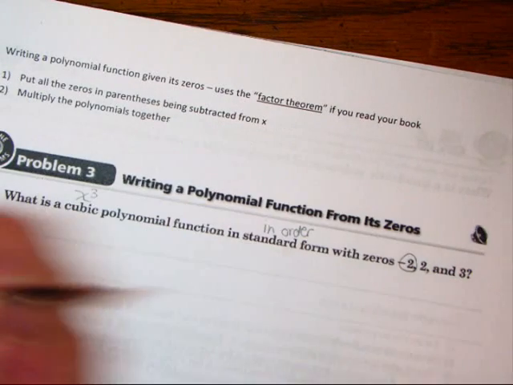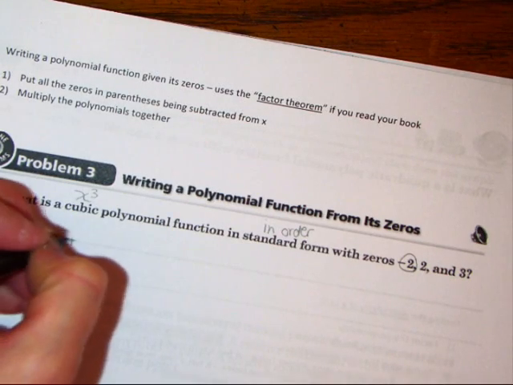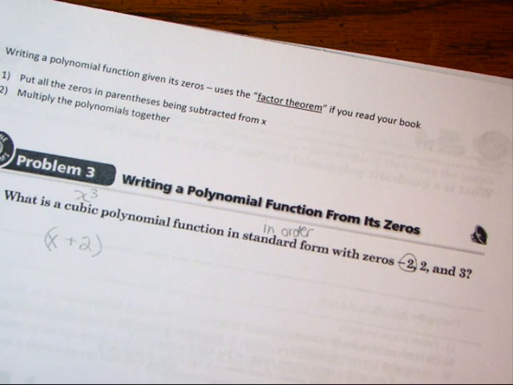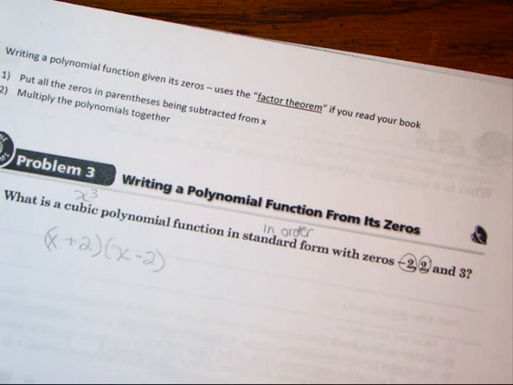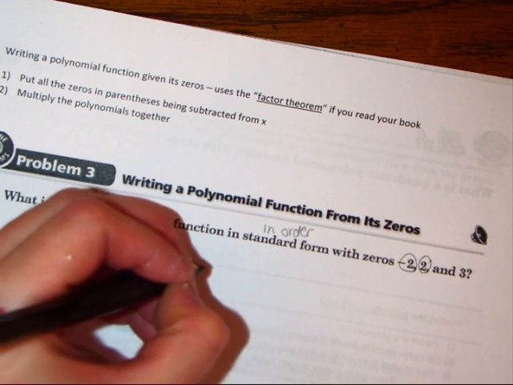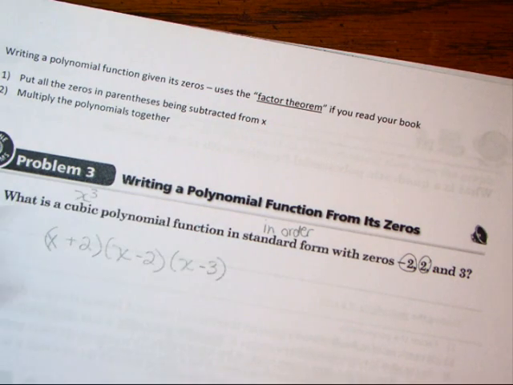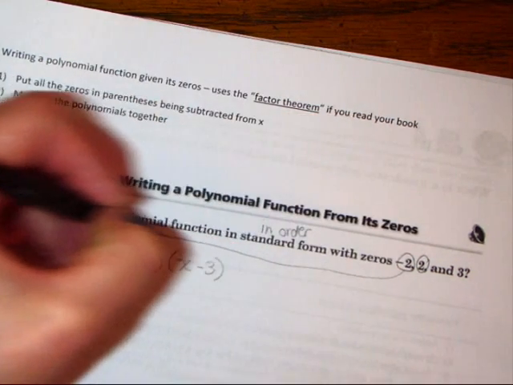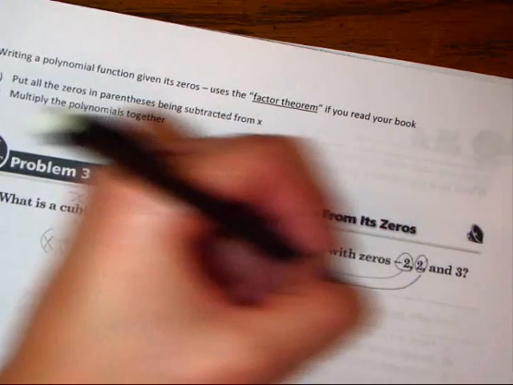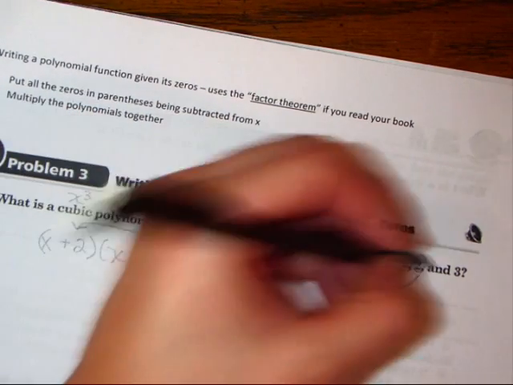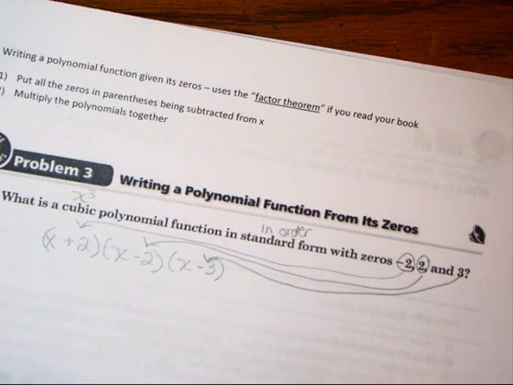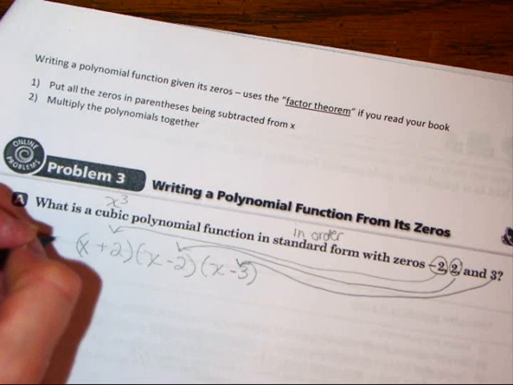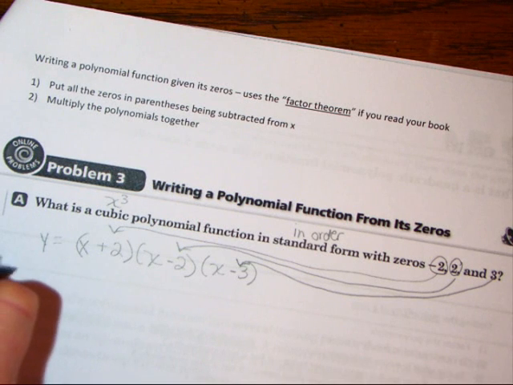So here's what we need to take a look at over here. If -2 is an answer, that came from x plus 2. If positive 2 is an answer, that came from x minus 2. And if 3 is an answer, that came from x minus 3. Okay, if you want to draw arrows so you know where that came from. Remember when you solve for x how things change signs. Okay, so those would have to be the 3 parentheses. Now what we get to do is multiply them through.